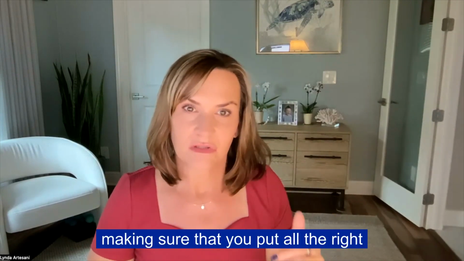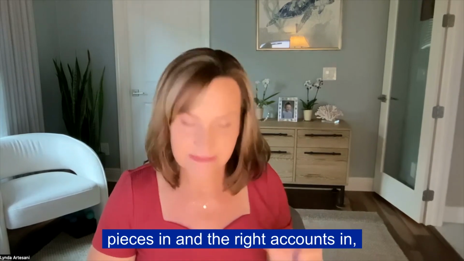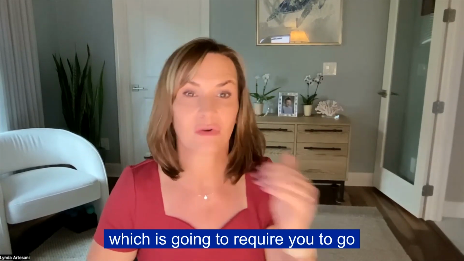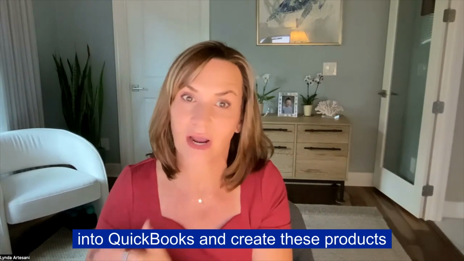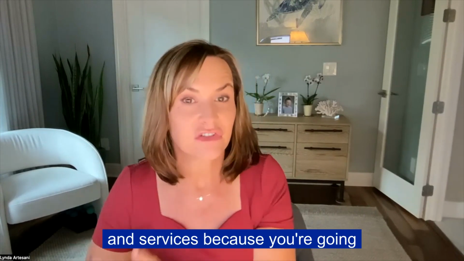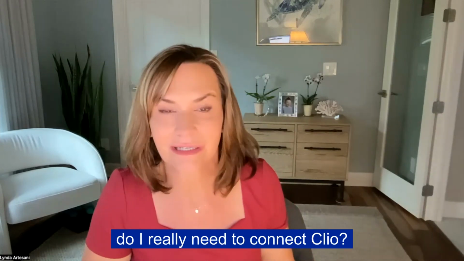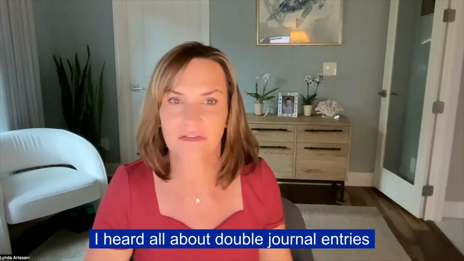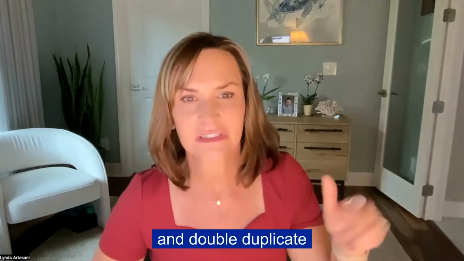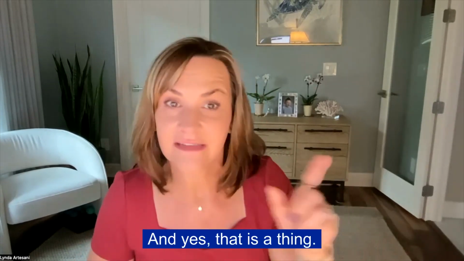Making sure that you put all the right pieces in and the right accounts in is going to require you to go into QuickBooks and create these products and services, because you're going to need to connect them inside of Clio. Now you might be asking, do I really need to connect Clio? I heard all about double journal entries and duplicate entries and all of that. And yes, that is a thing.